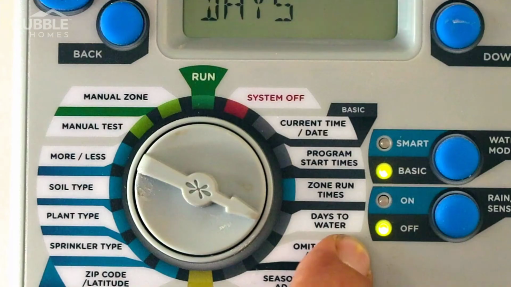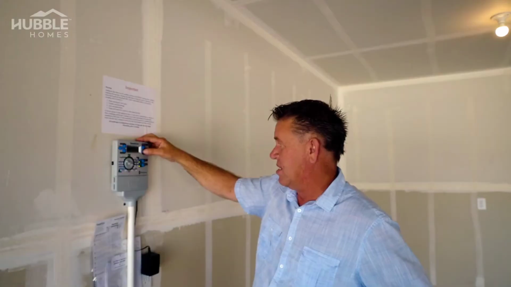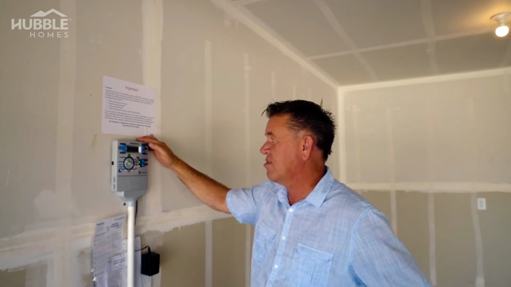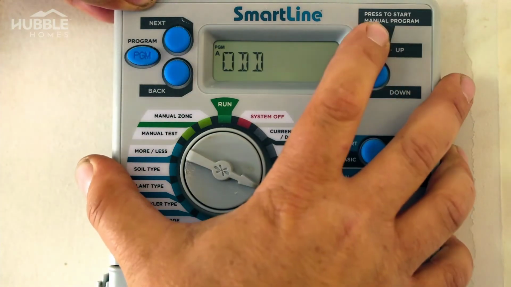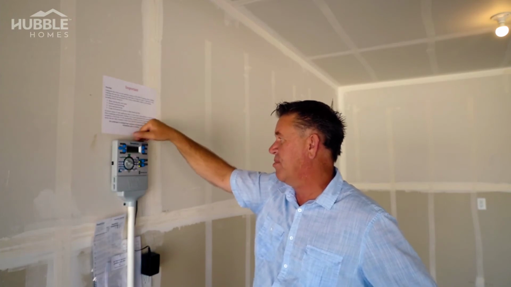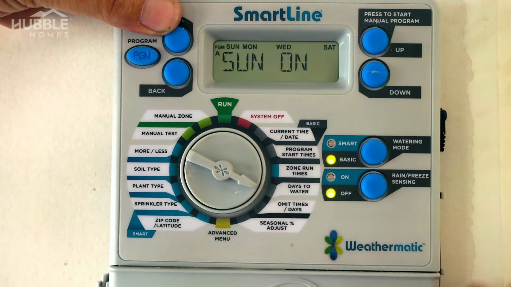Next we have days to water. When you select the days to water, you have days, which is a custom schedule, which I like to use. It goes to an interval, an odd day, or an even day. We're going to stick with a customized schedule. You push the next button, and then you can turn days on and off with the up-down buttons.